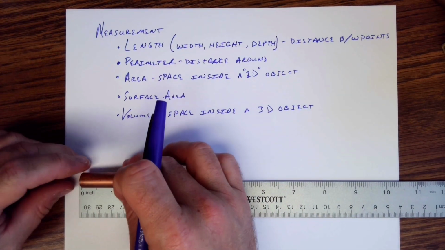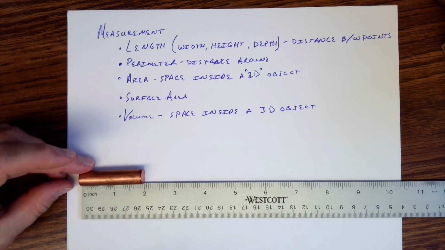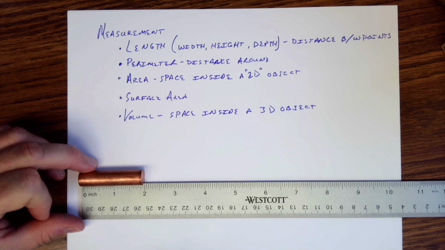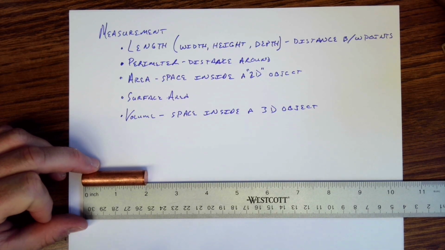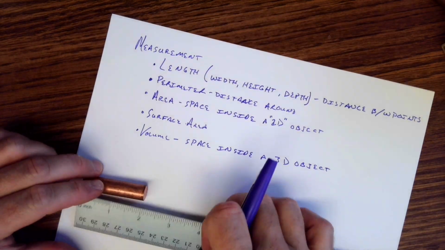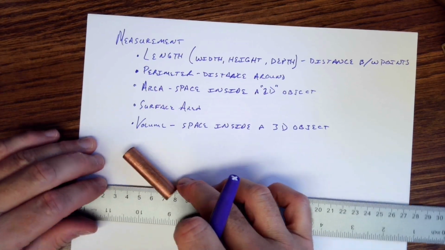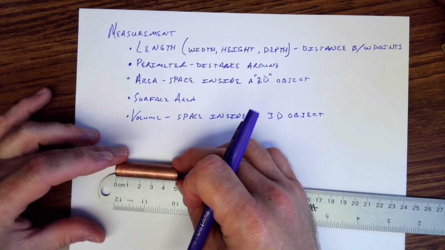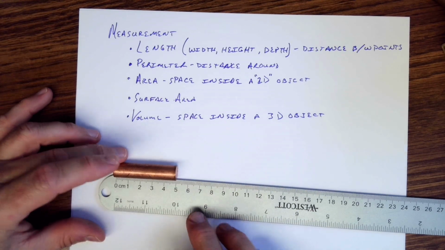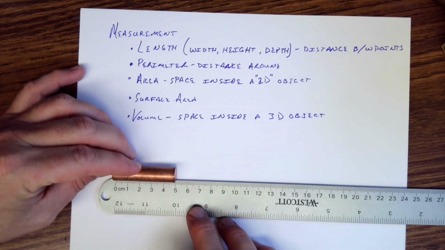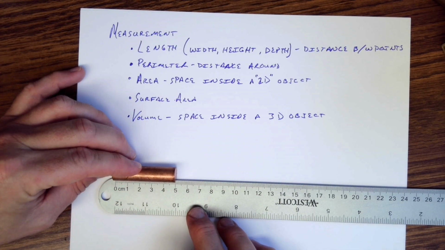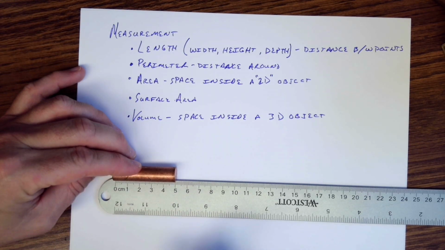This piece of brass here looks like exactly 2 inches. And if I were to measure how many centimeters it is, it looks like it's right around the 5 mark, maybe 5.1 centimeters. Kind of hard to see on the camera there.